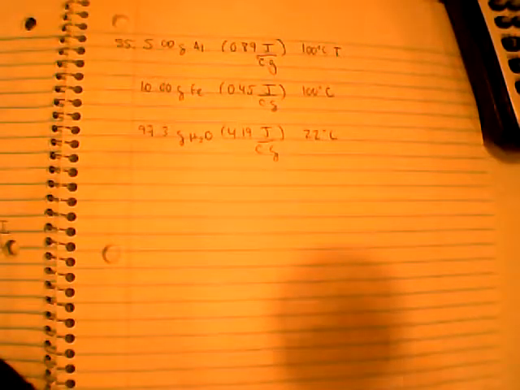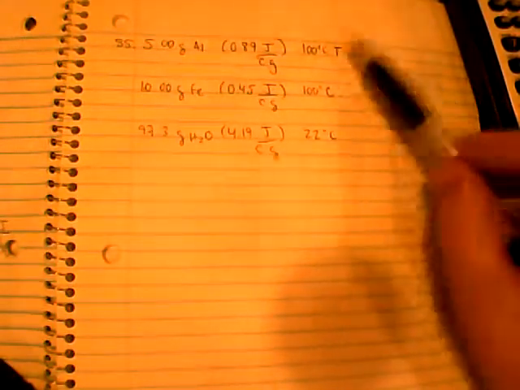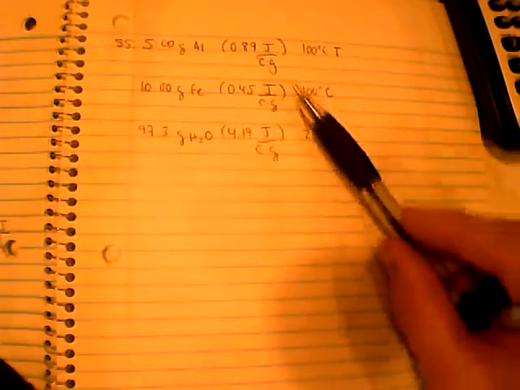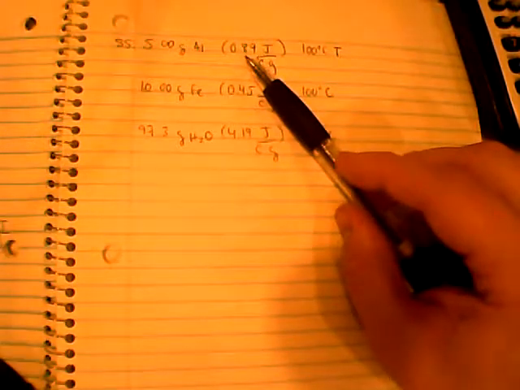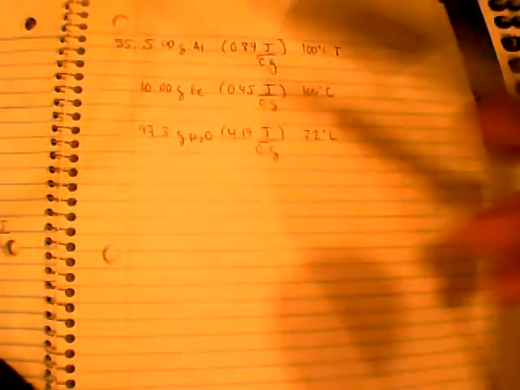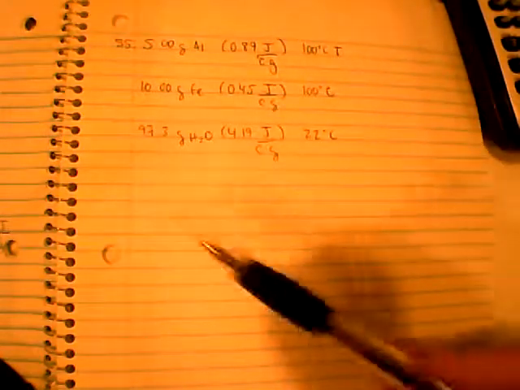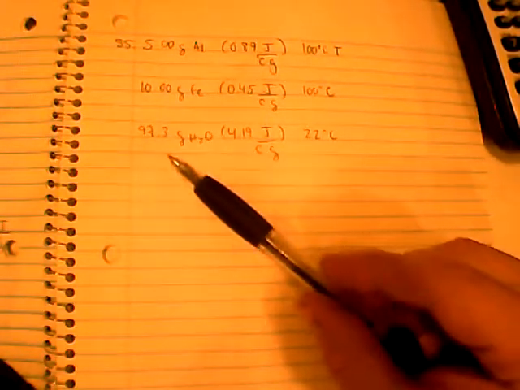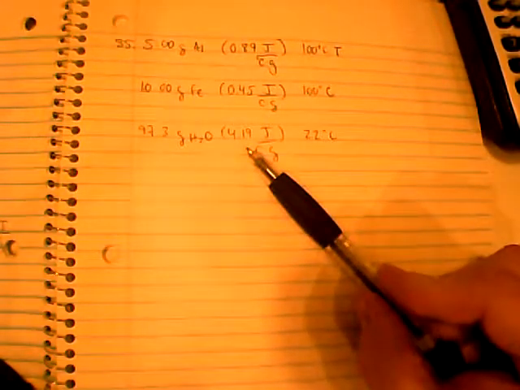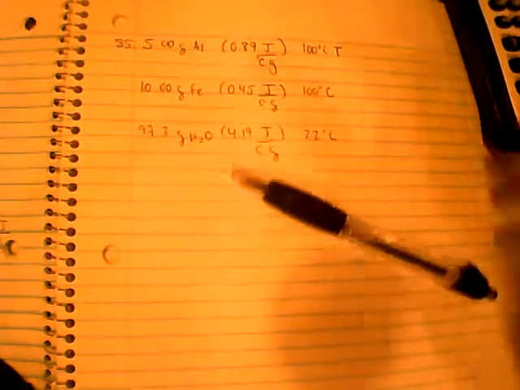Okay, so we were working on number 55. We have 5 grams of aluminum pellets at 100 degrees Celsius. The specific heat capacity for them is 0.89. We have 10 grams of iron, 0.45 specific heat capacity, also at 100 degrees. We're going to dump them into this many grams of water, which has 4.19 specific heat capacity at 22 degrees Celsius. What will happen?